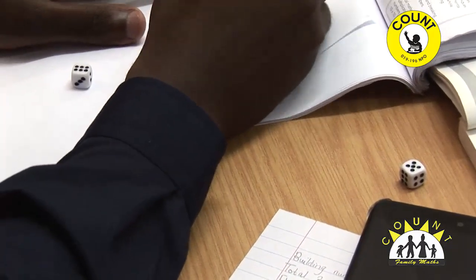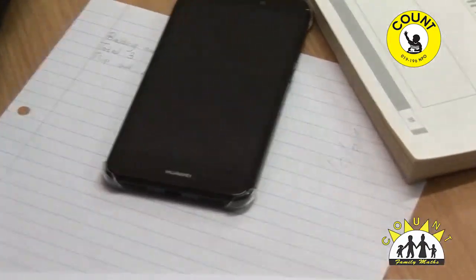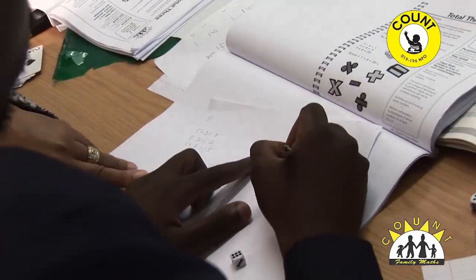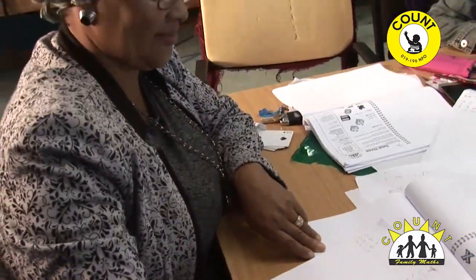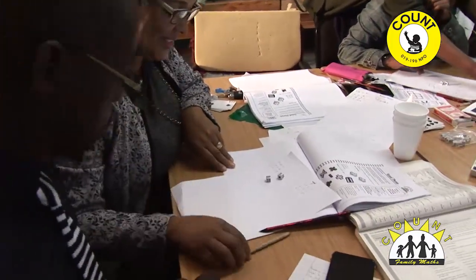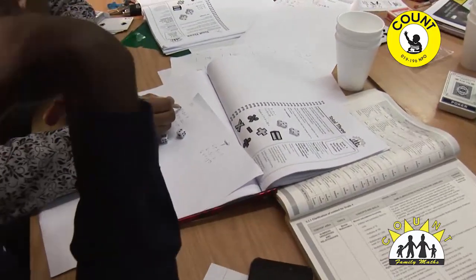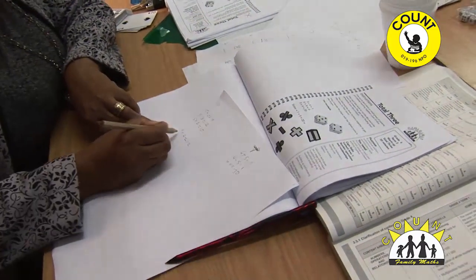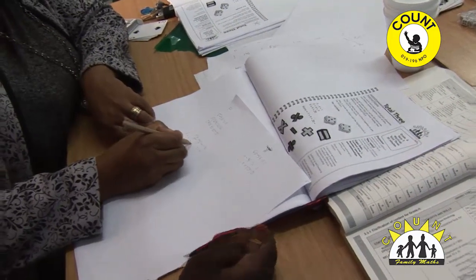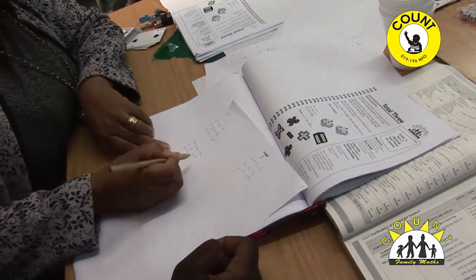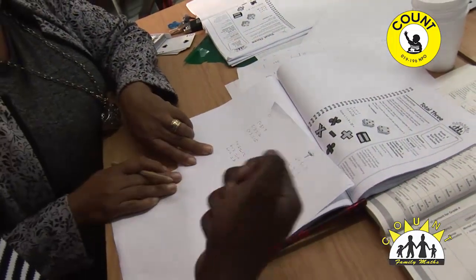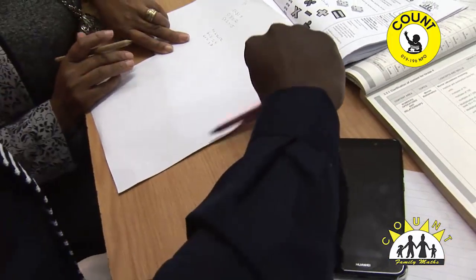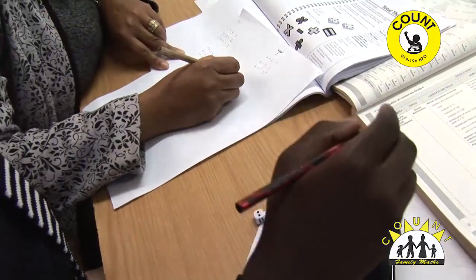Okay, then 8, 7. Three operations in each set of dice.